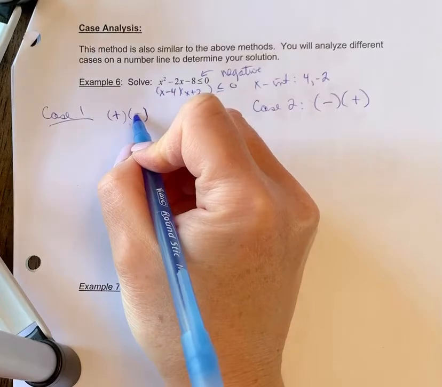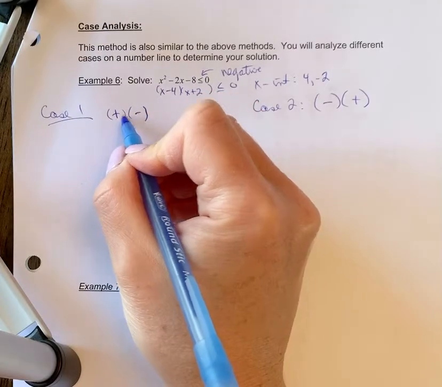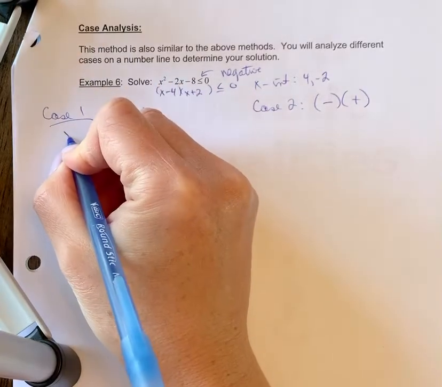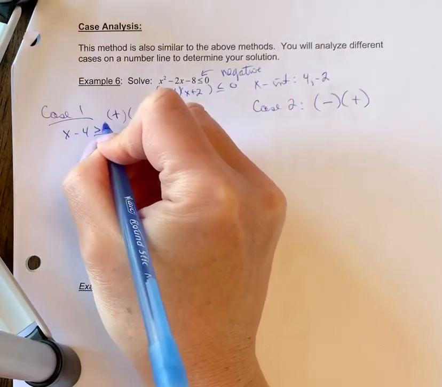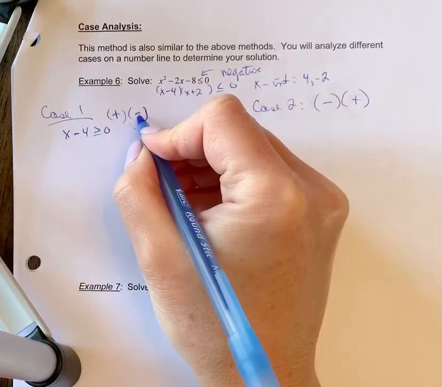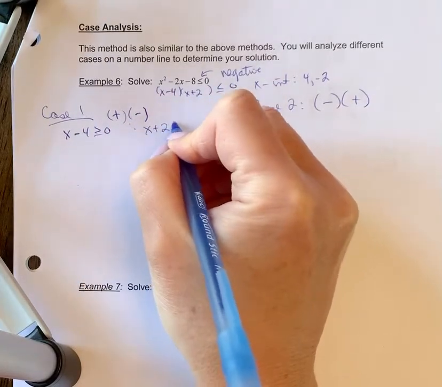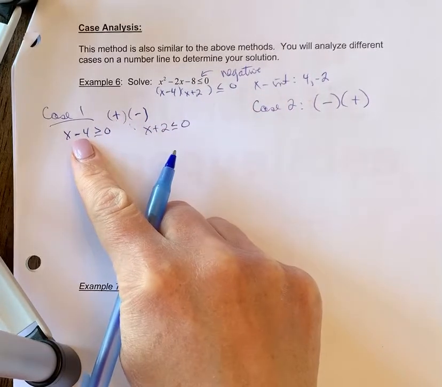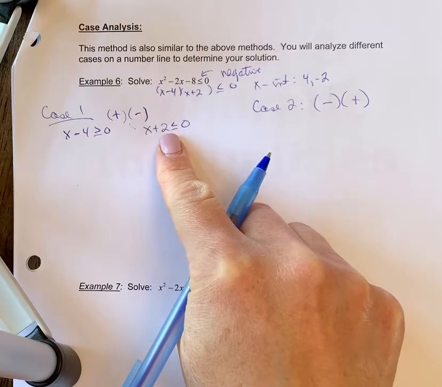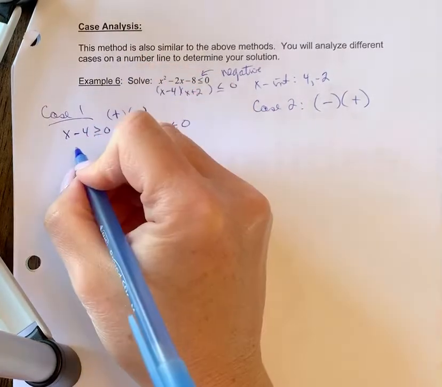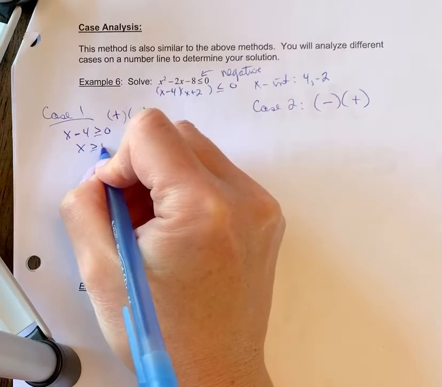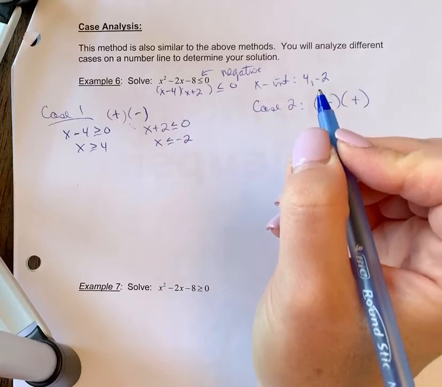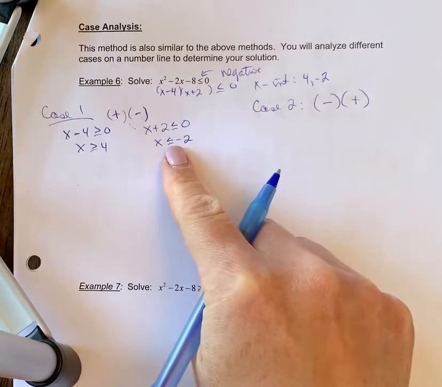So in case 1, we'll use positive times negative. I'm going to take the first factor and say it's positive. That would mean that x minus 4 is greater than 0, which is what positive means. And a negative number would be x plus 2 is less than or equal to 0. This is representing the positive factor, and this is representing the negative factor. Now we're going to isolate x. So x is greater than 4, and x is less than or equal to -2 in this situation. So I have to draw these on separate number lines.